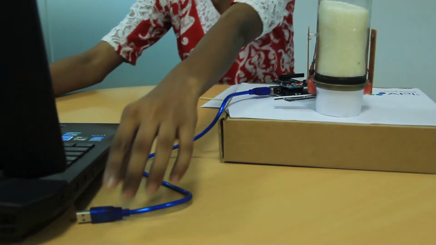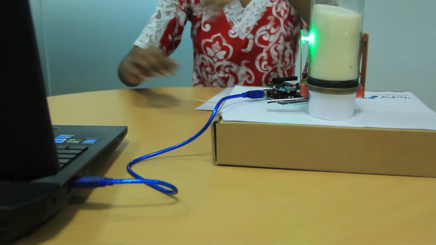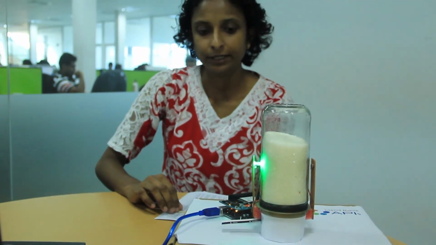Let's connect the Arduino to the PC to load the Zenith Mobile IoT kit. JK will explain how to load the IoT kit to the Arduino using the Arduino IDE.